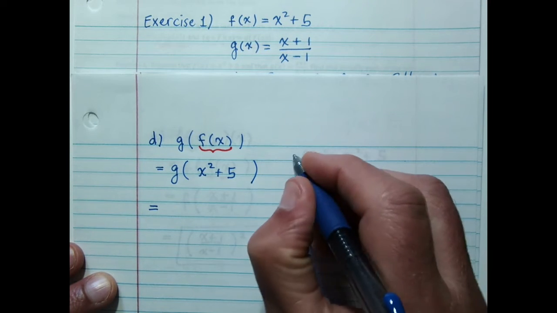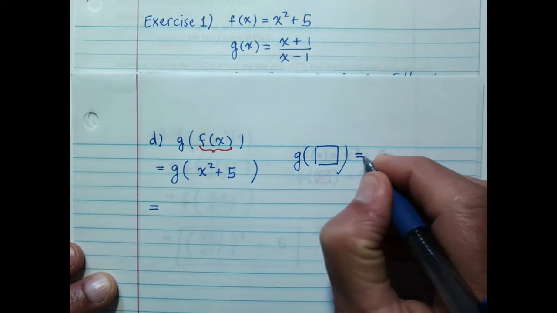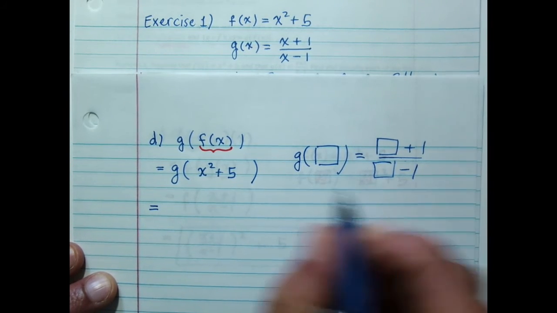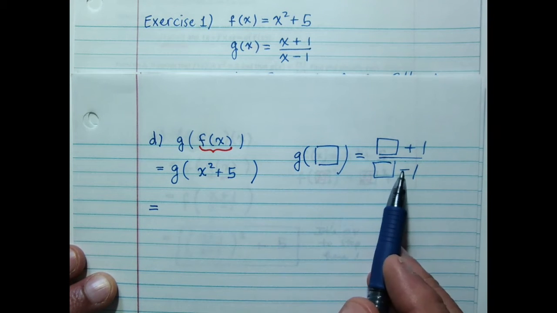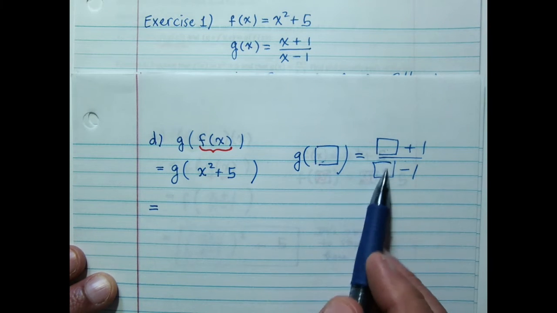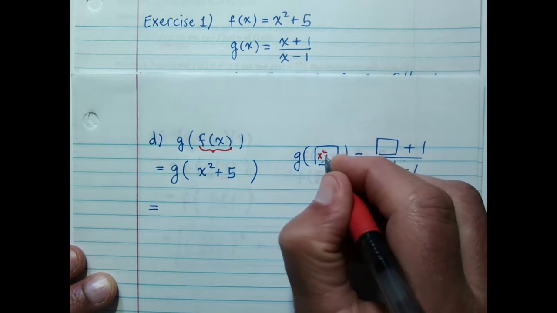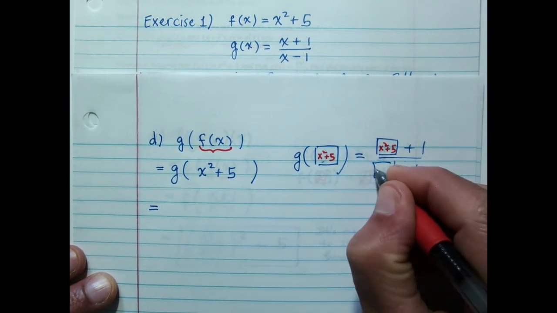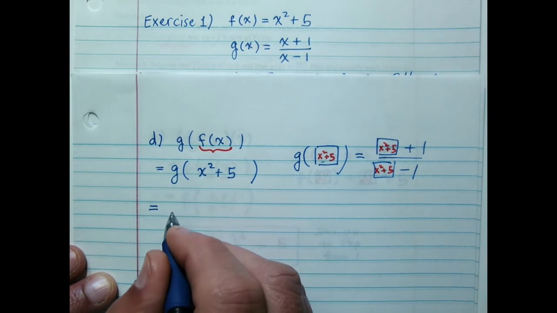Well, g of box, I'll write a bigger box this time, is box plus 1 over box minus 1. I'm replacing x with a box, because the idea of the g function is whatever is in parentheses here goes in each of these positions where an x was before. So if I have x squared plus 5 in here, I have to write an x squared plus 5 here and an x squared plus 5 here, in both those positions.